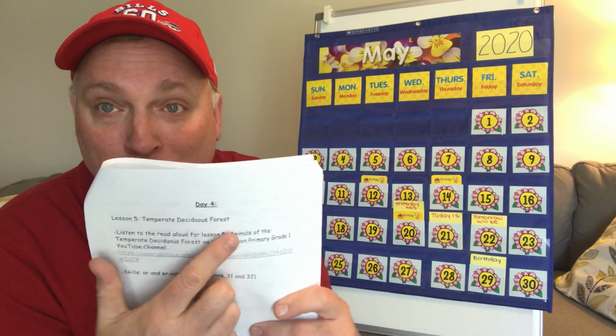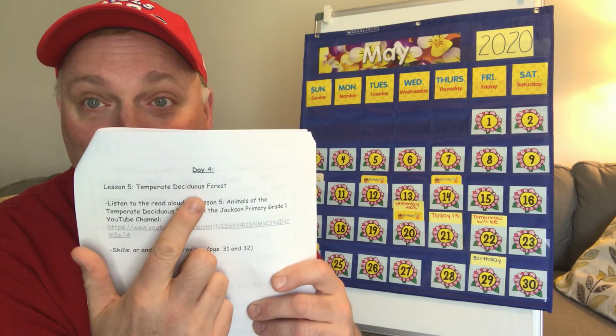We're going to say it like Patrick Star. You ready? Yeah, go like that. Temperate, deciduous forest. Let's do it one more time. Temperate, deciduous forest.